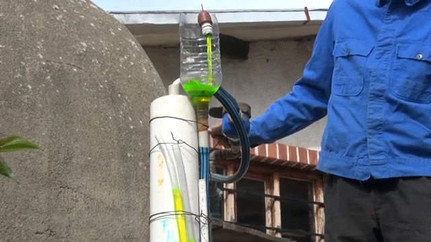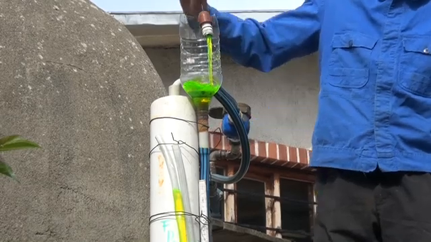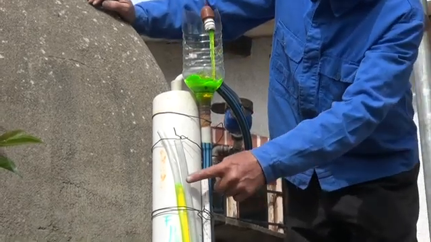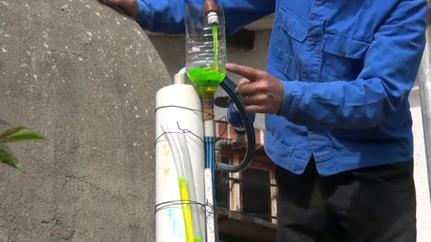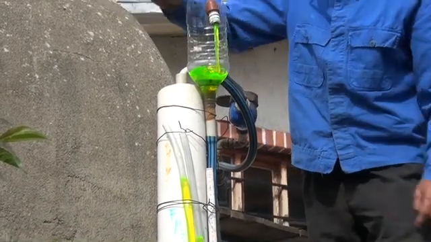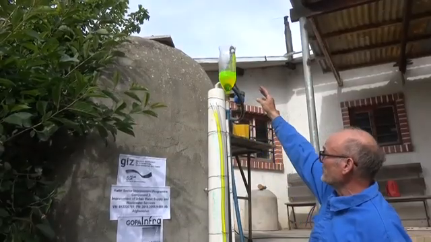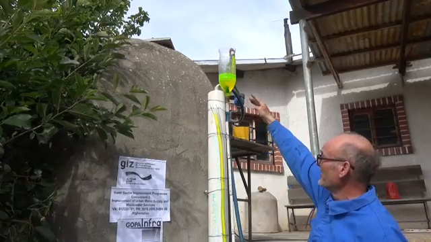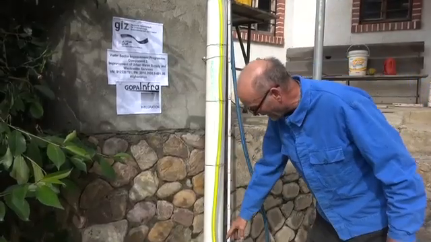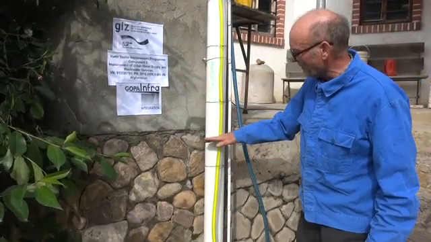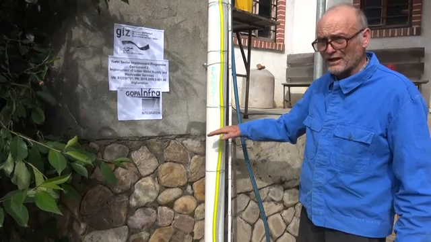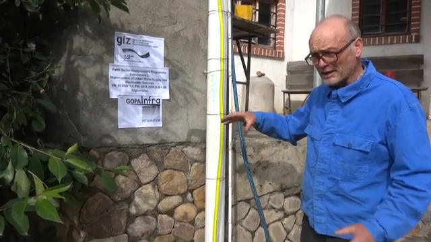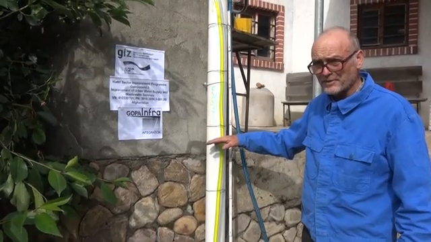We increase the flow more, we see the dynamic level drops, flow increases. Now we have quite a strong flow. This is why every well has to have a special pump or exactly calculated pump.